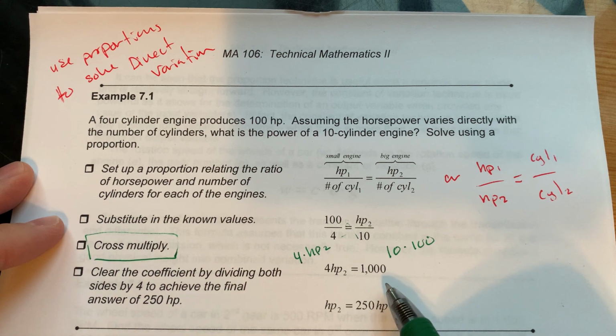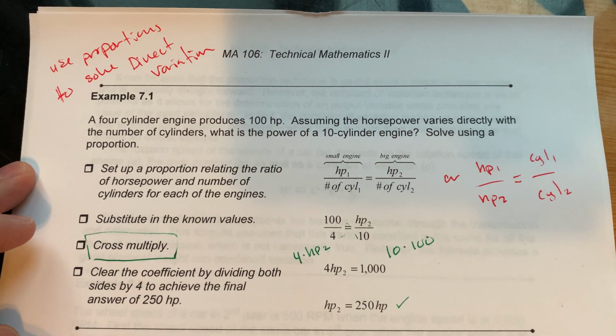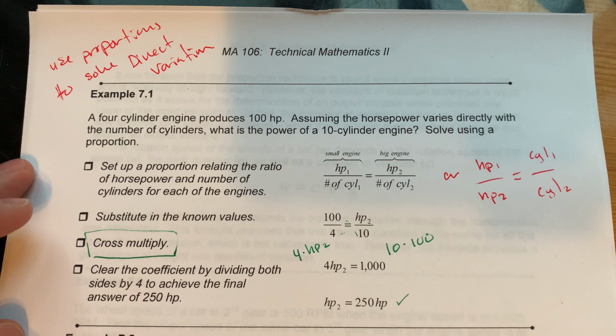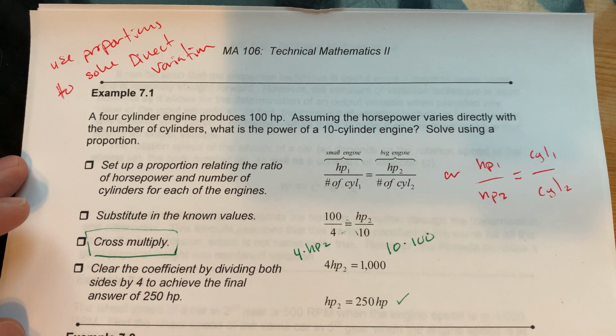On the other side, if I divide 1,000 by 4, I'm going to get 250 horsepower. So that's going to be my horsepower for a 10-cylinder engine. This conceptually makes sense, right? I've increased the number of cylinders, so I'm also going to increase the overall power, the horsepower.